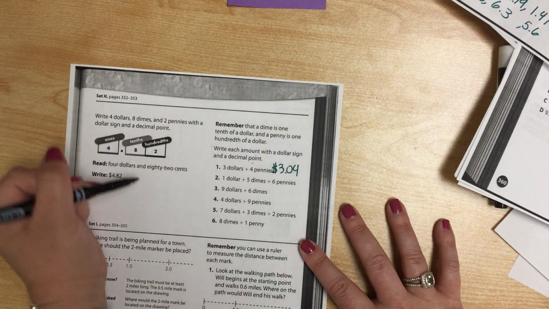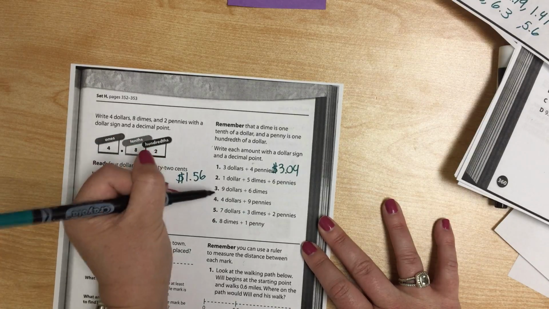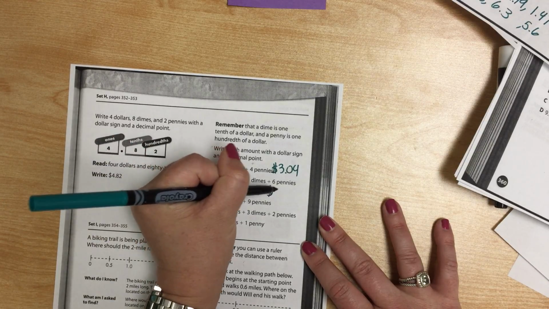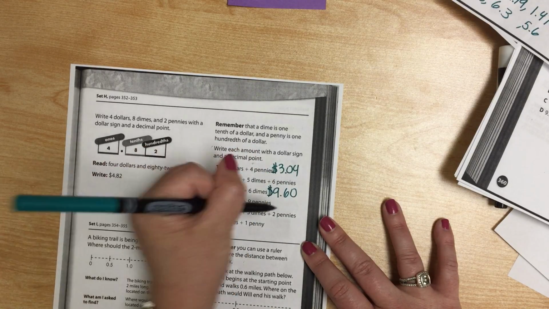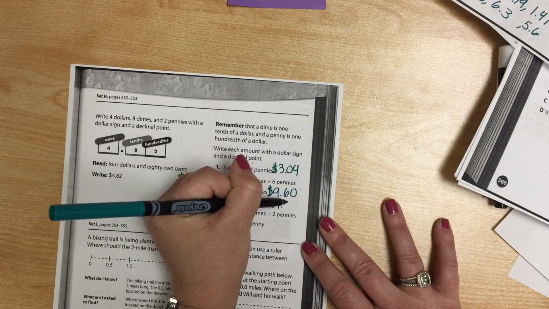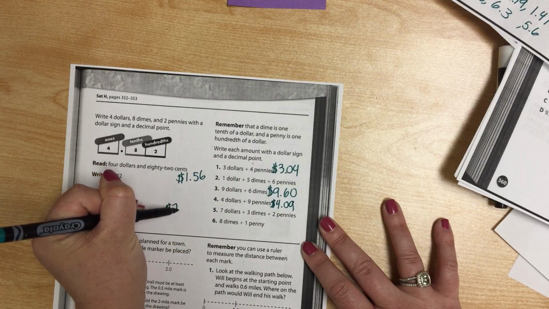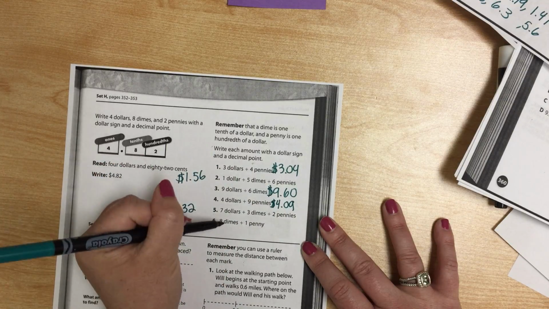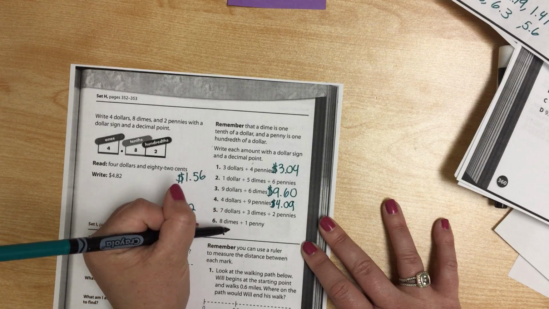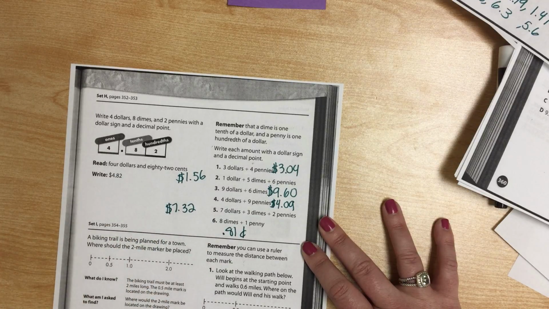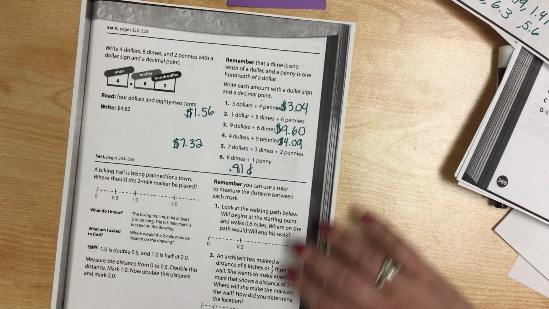$1, 5 dimes, 6 pennies is $1.56. $9, 6 dimes, that is $9.60. $4, 9 pennies. $4.09. $7, 3 dimes, 2 pennies. $7.32. 8 dimes and 1 penny. $80. Ha ha ha ha, tricking you. 81 cents. It got us.